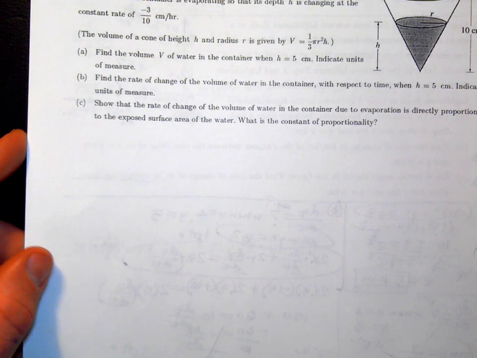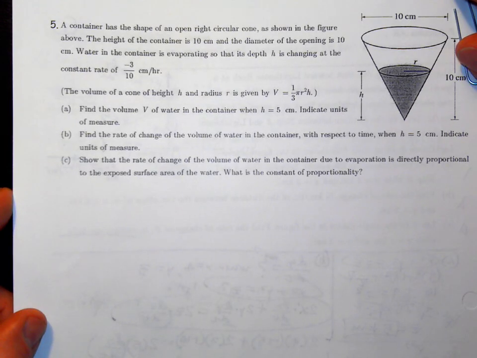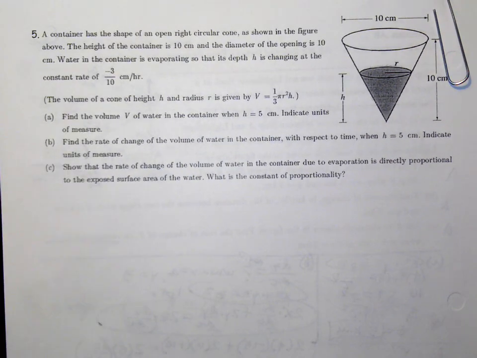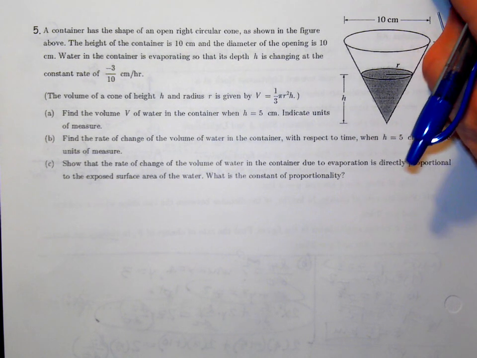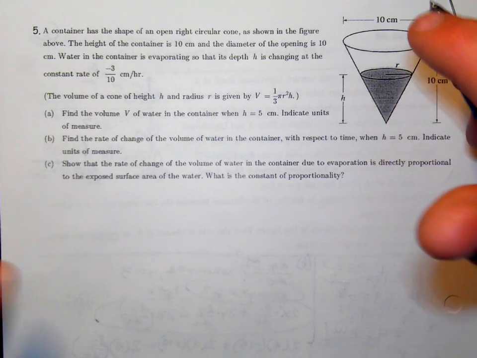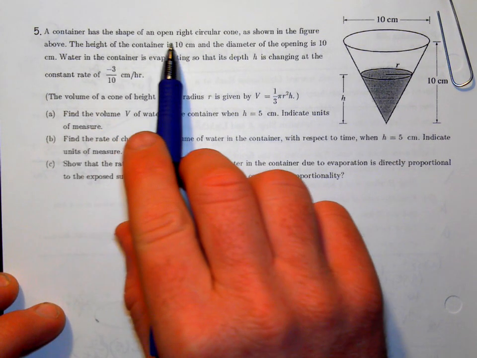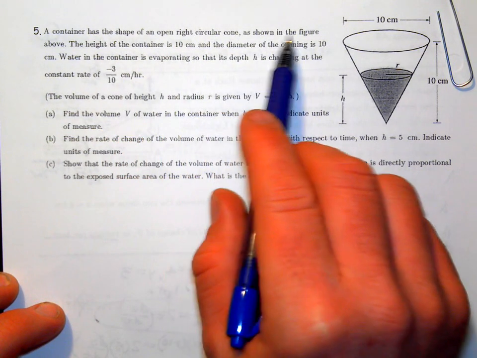And so we have a container. So I picked this one on purpose because this is a very typical kind of problem that has some special tricks in it that could help. Cones specifically come up a lot, but they also are kind of crazy, and there's some ways to make them easier. Container has the shape of an open right circular cone, as shown in the figure above.